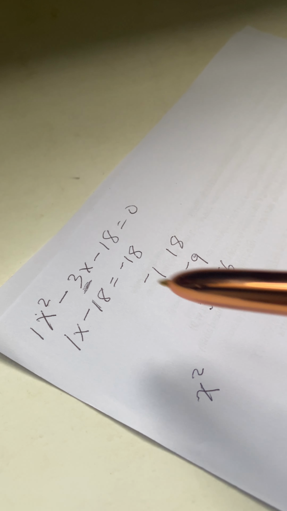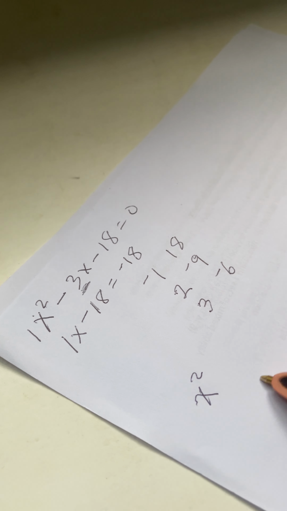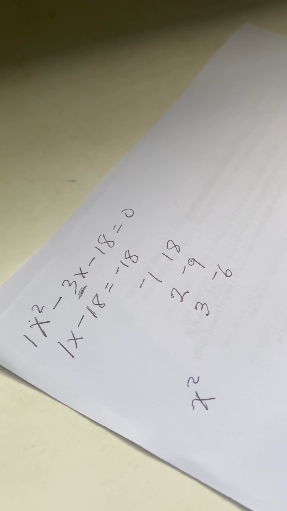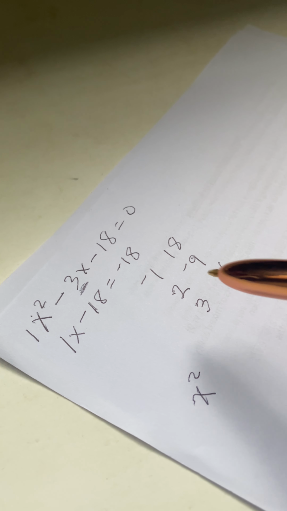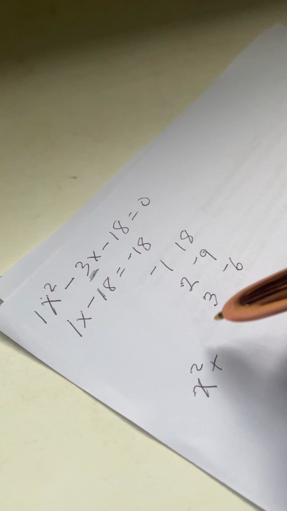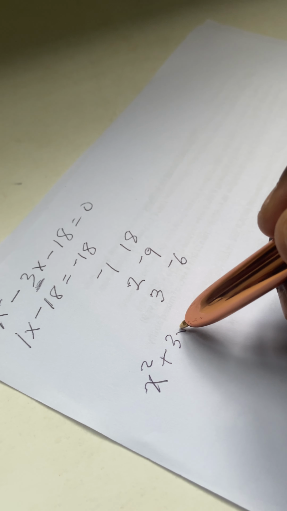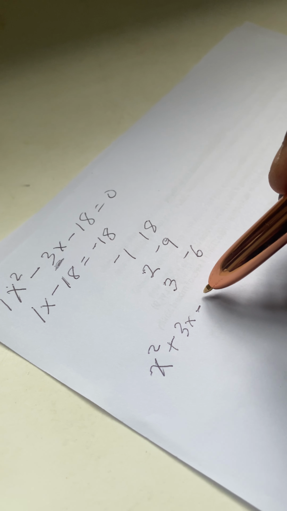So we go back to our quadratic. I'll write it here: x squared. Now, instead of writing minus 3x, because we have found these two factors, we write plus 3x minus 6x.